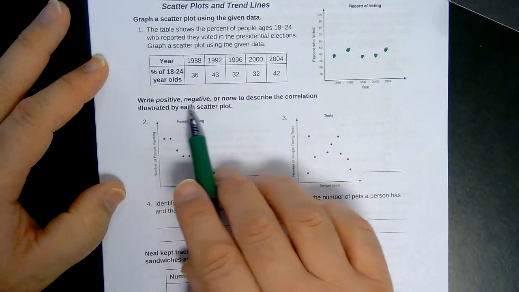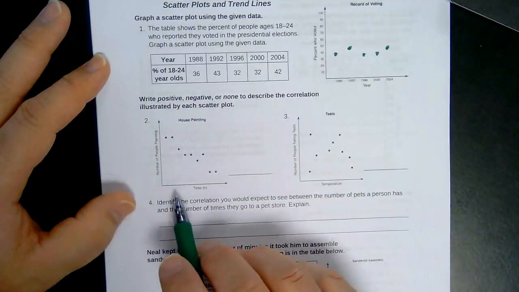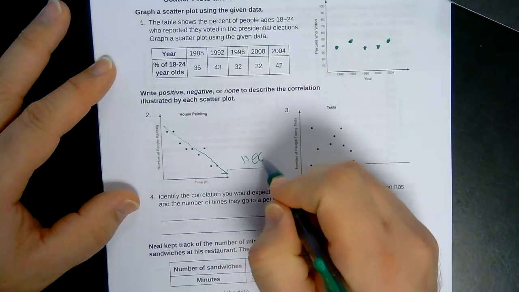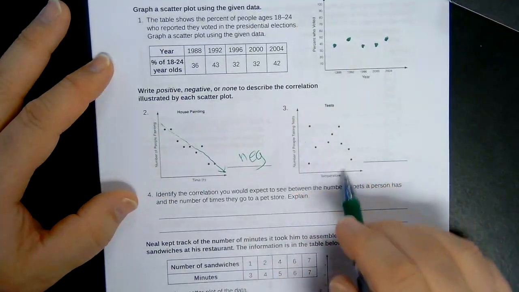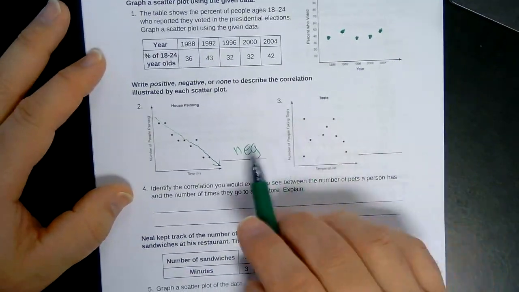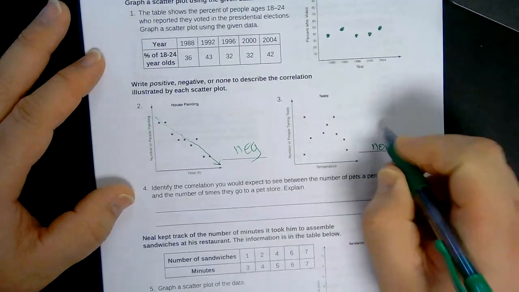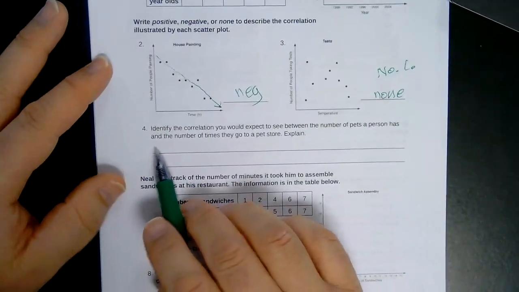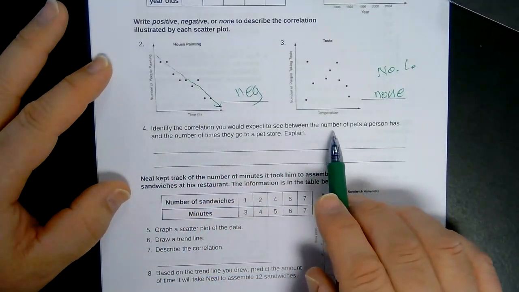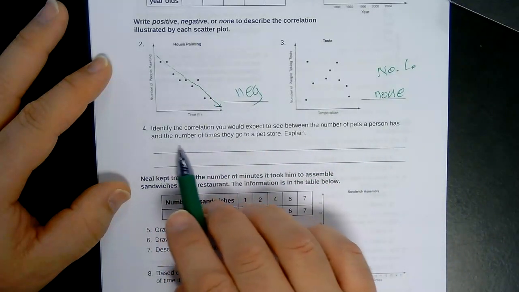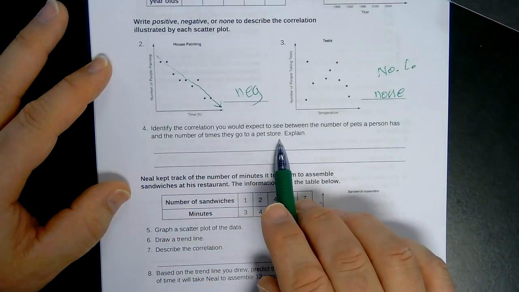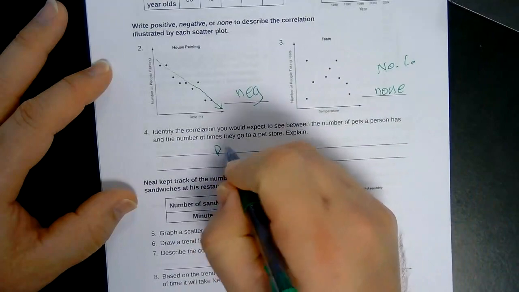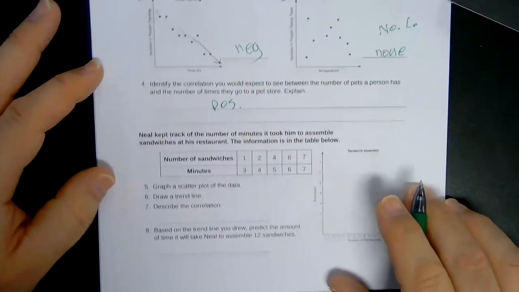Alright, number 2. Say positive, negative, or none to describe the correlation of each scatter plot. If I drew a line, it'd be coming down. That's negative. Looks like this one's all over the place. No positive, no negative, so that would be none, what they call no correlation. And number 4. Identify the correlation you would expect to see between the number of pets a person has and the number of times they go to the pet store. I'm guessing the more pets, the more trips to the store, so they both tend to go up. That would be positive.